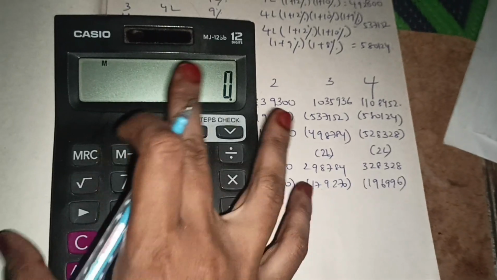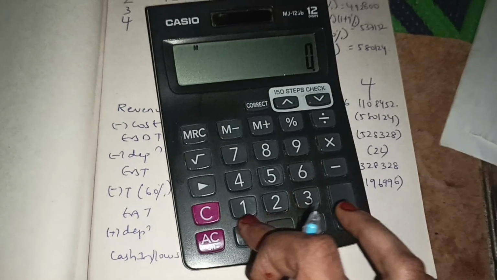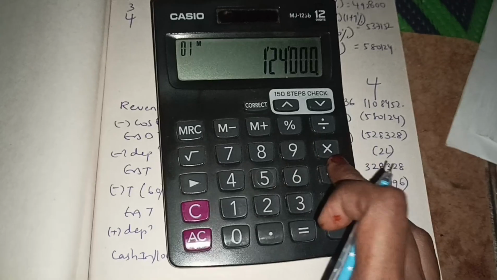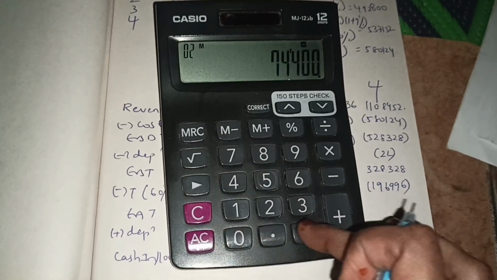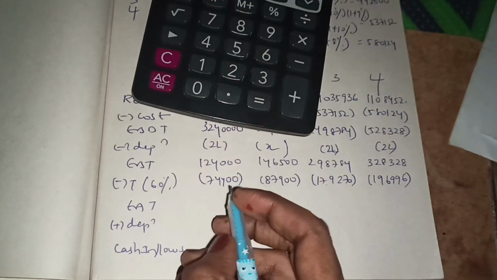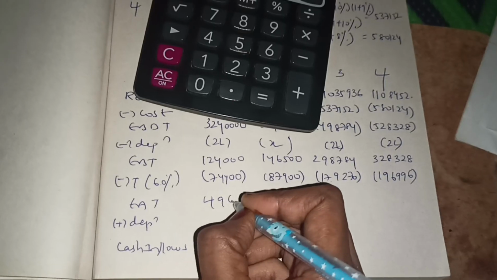So we will be getting EAT: 1,24,000 minus 74,400, 49,600.